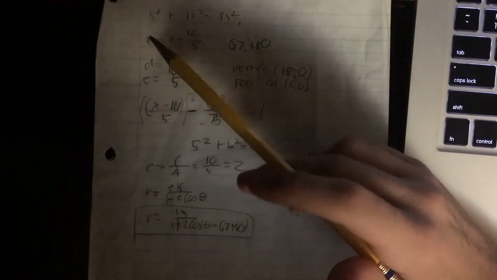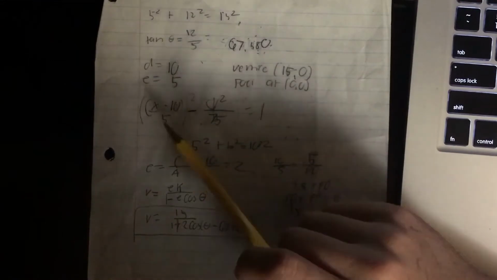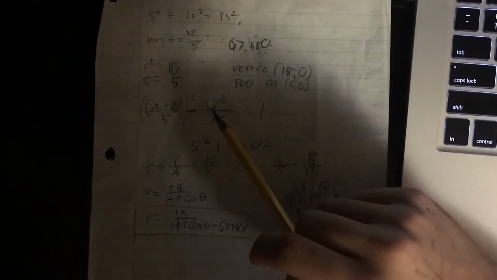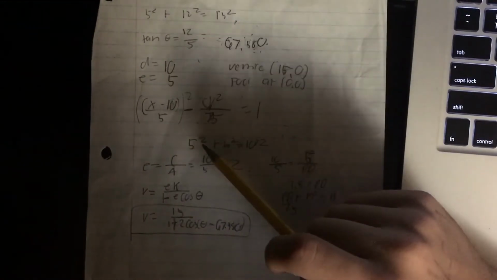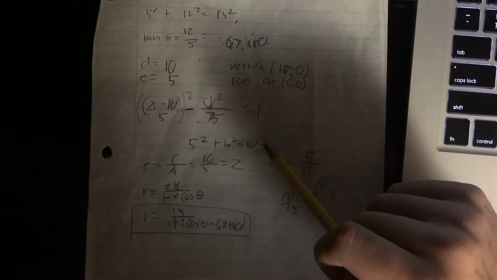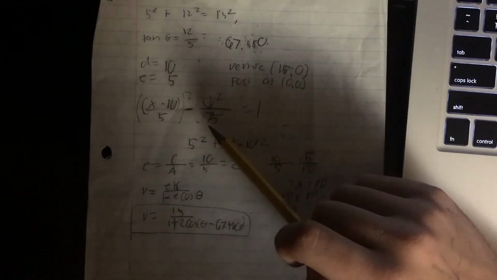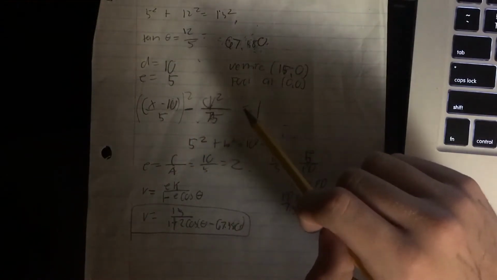That's the a value. So to find the b value, we do 10 squared equals 25 plus b squared, because we square 5, so it'd be 5 squared plus b squared equals 10 squared. And that equals b squared to be 75. So the equation of this hyperbola will be (x minus 10) squared over 5 squared minus y squared over 75 equals 1.